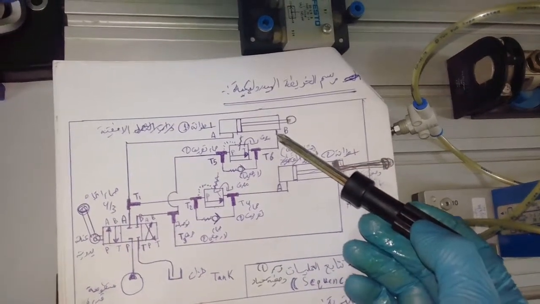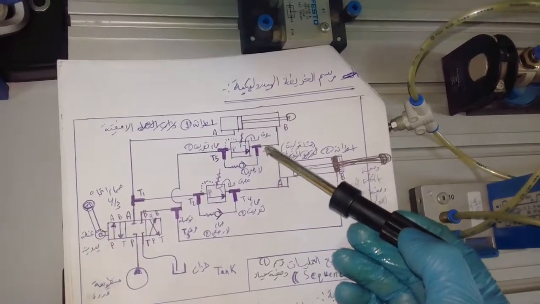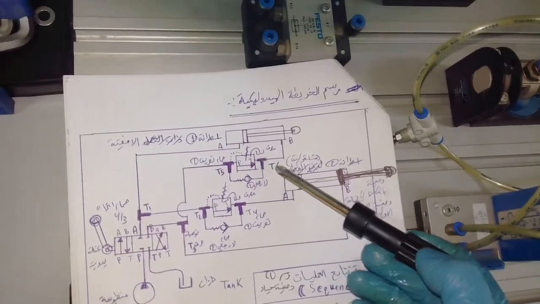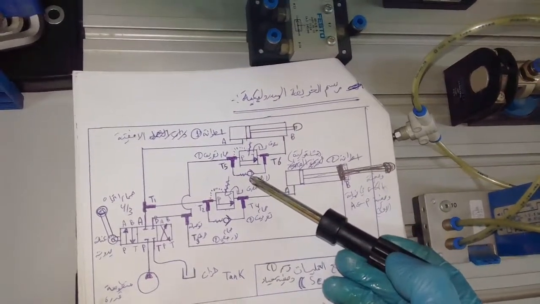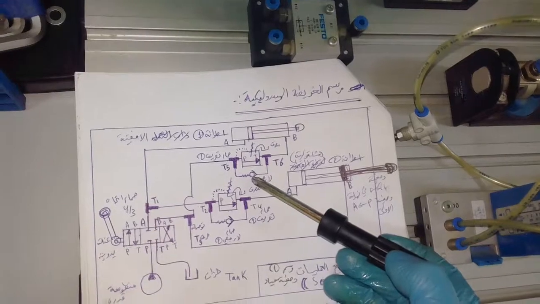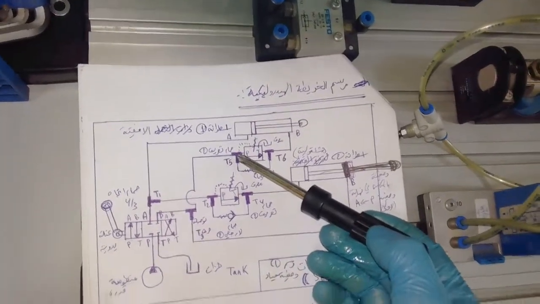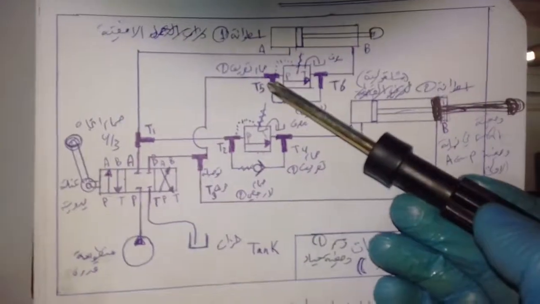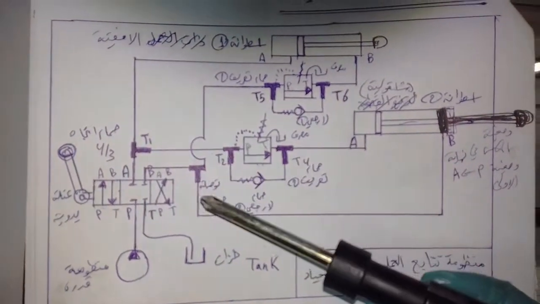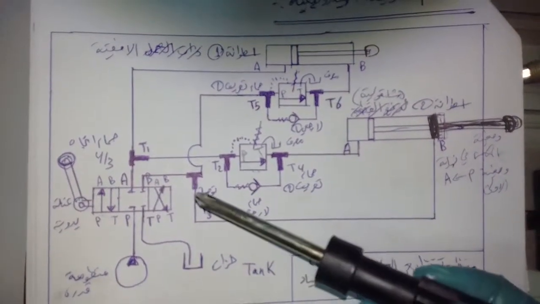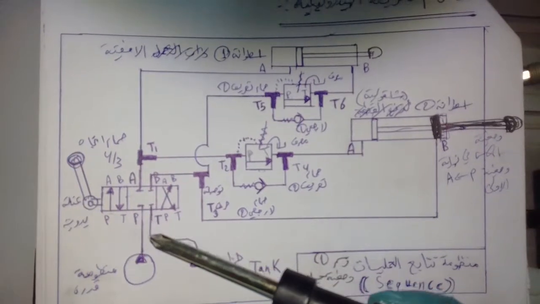Then the flow would get out from the B port to T6, branch T, then pushes the ball of the non-return valve, then flows to T5, then to T3, then to B, then to T, then to the tank.